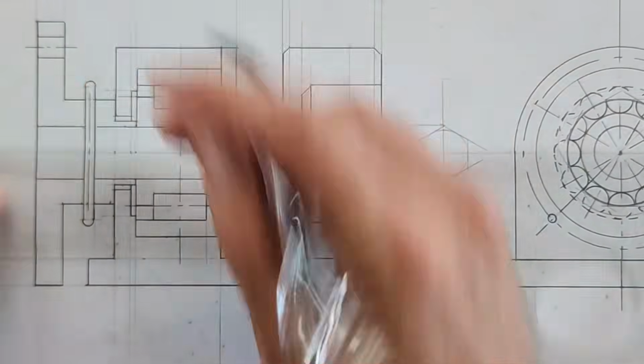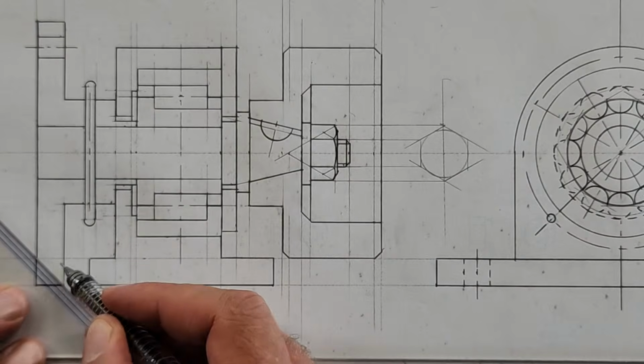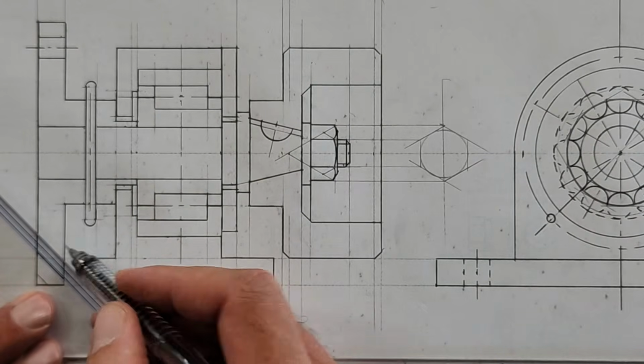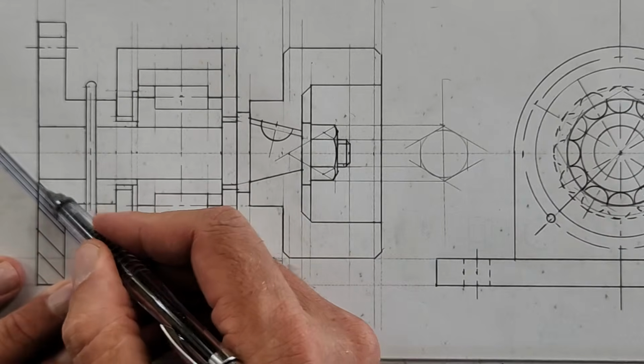Okay, so we'll do 45 degree. It's a big part, so your spacing can be bigger. You don't want to waste time unnecessarily. All the way through.